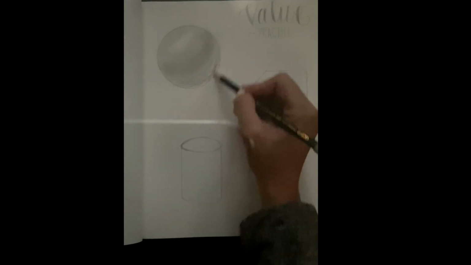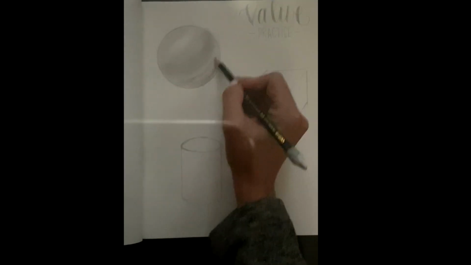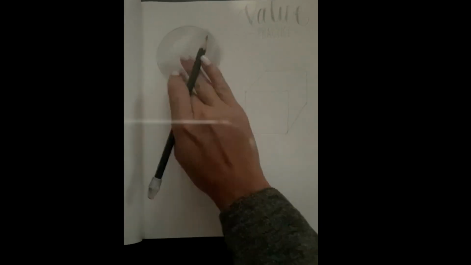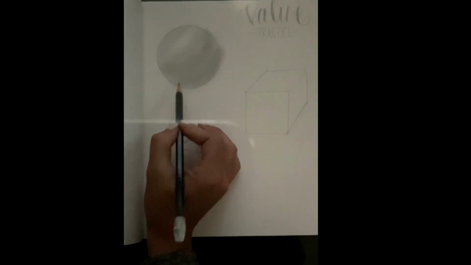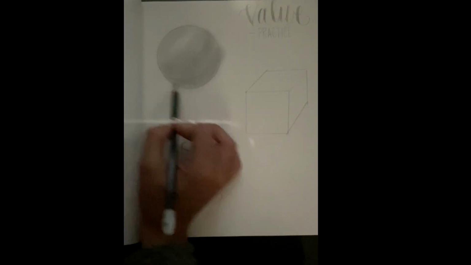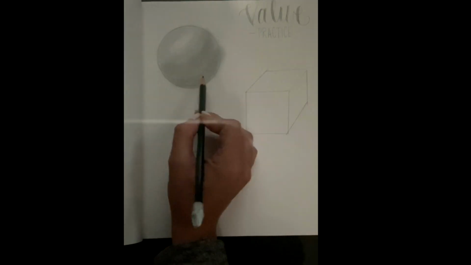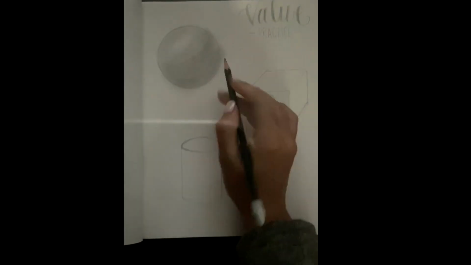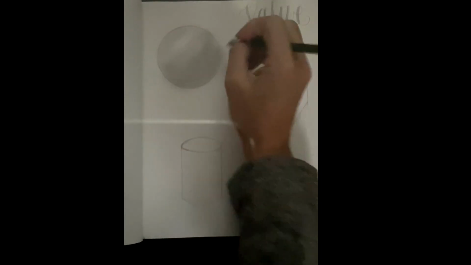So that looks like a little bit of a lighter shade, but I'm going to go over it again with my pencil. Notice how I'm not just going back and forth. I'm trying to follow the curve of the circle as well to give it a more sphere-like shape. If you go out of the line of the circle that you created, just make sure you erase any of the smudges on the outside of that line so you do have a perfect circle.